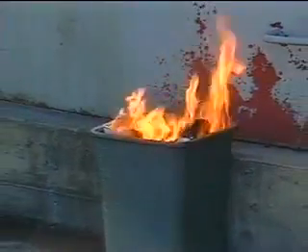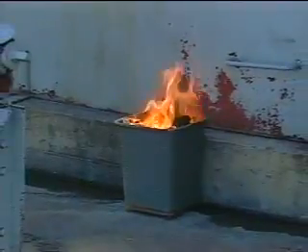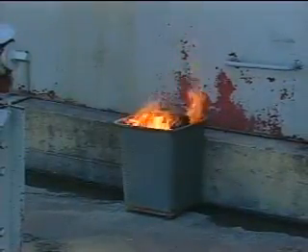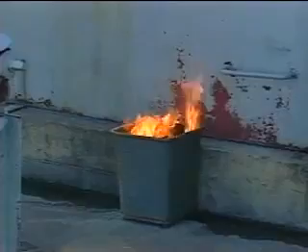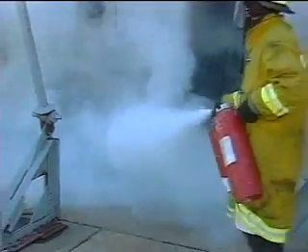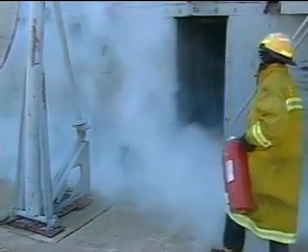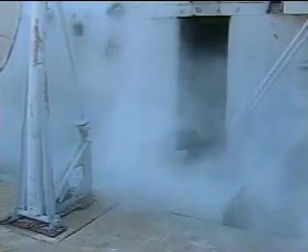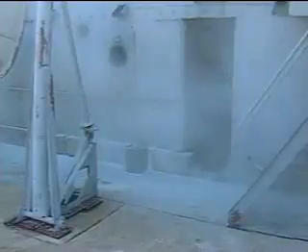Most fires start out small and can usually be put out with portable extinguishers if detected early on and if proper technique is used. In this program, we're going to look at various types of portable extinguishers, their applications, and most importantly, proper technique.